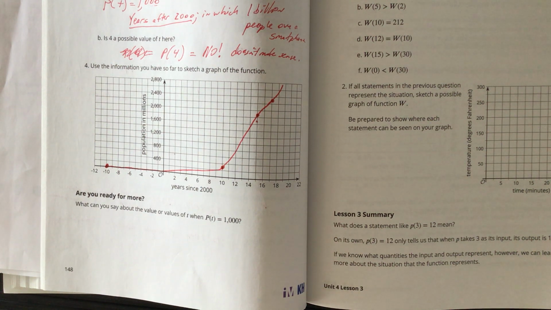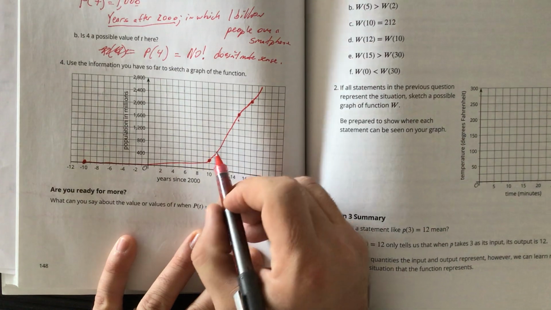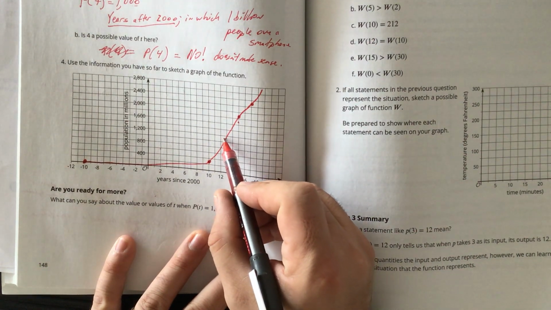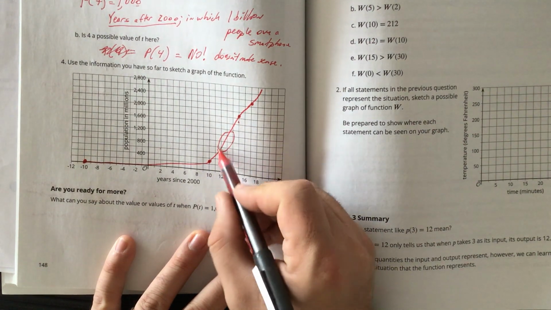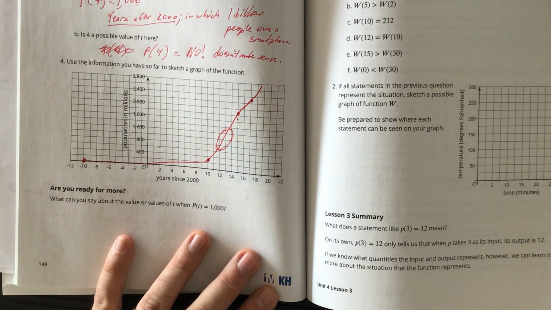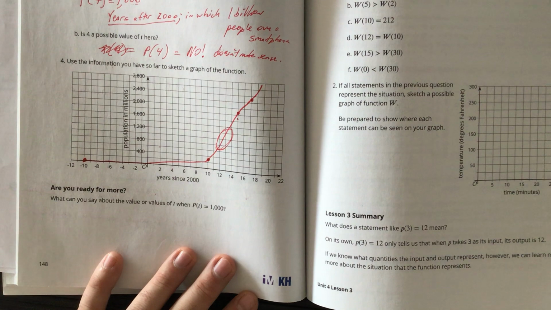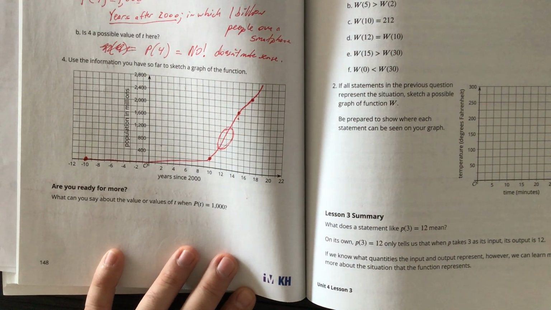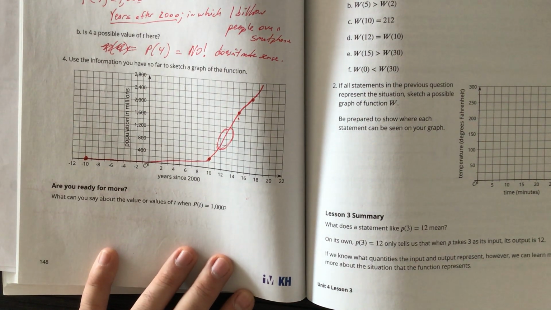So the Are You Ready says, what can you tell when we got 1 billion people? Well, we're not going to be able to tell exactly. I think it's safe to say it's somewhere in that area. So between 2012 and 2014 might be a good estimate. But you can't tell exactly from your graph. It is a sketch.